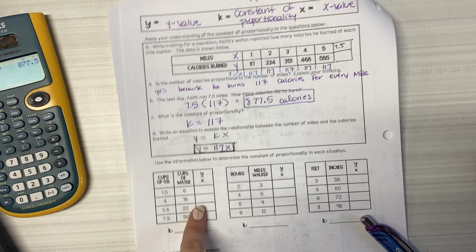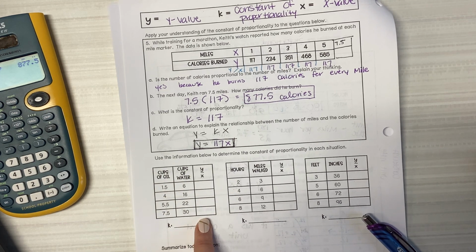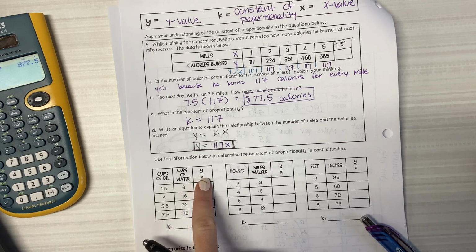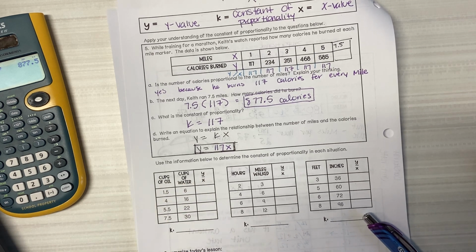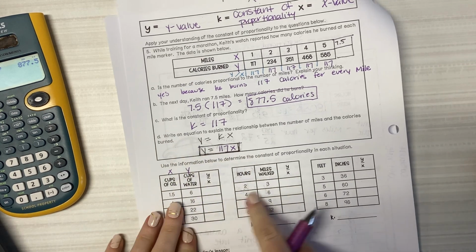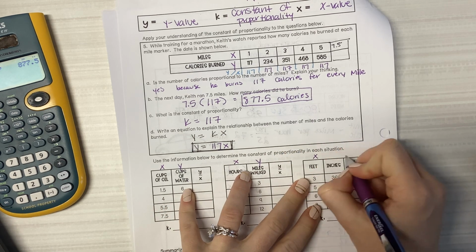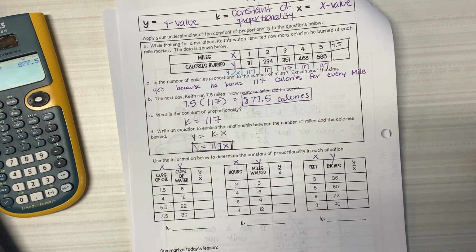Okay, I'm going to do one of these examples with you, and then I'm going to have you try the other two on your own. So this first one, taking y divided by x. X is the cups of oil and y is the cups of water. Let's label our tables real quick before we get too far in it. Just to help you out there.